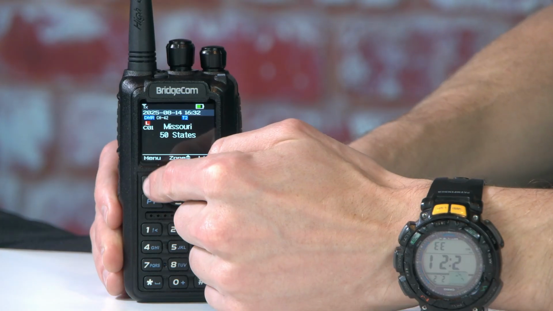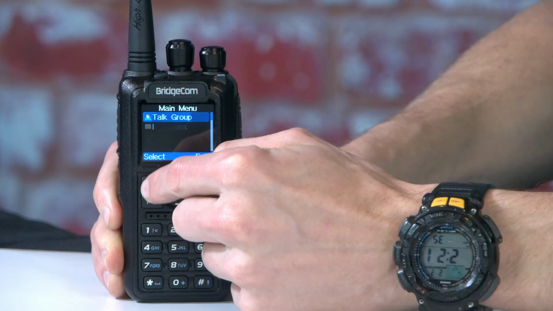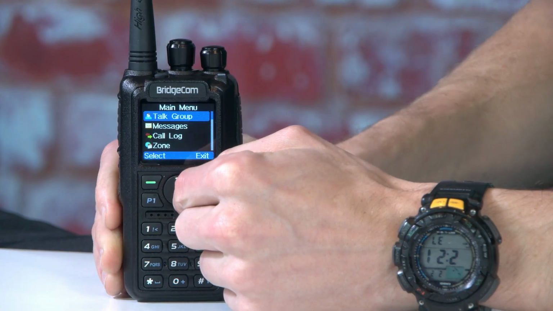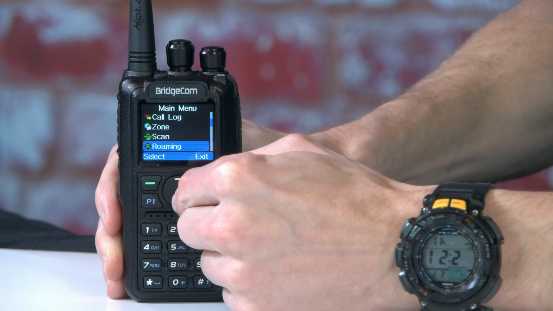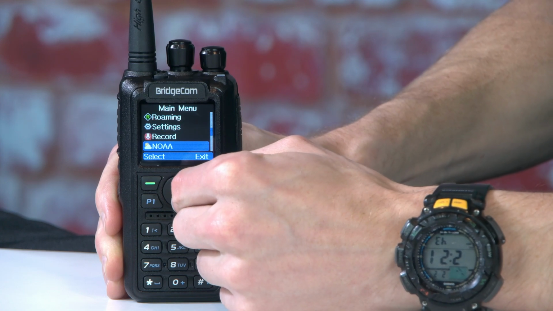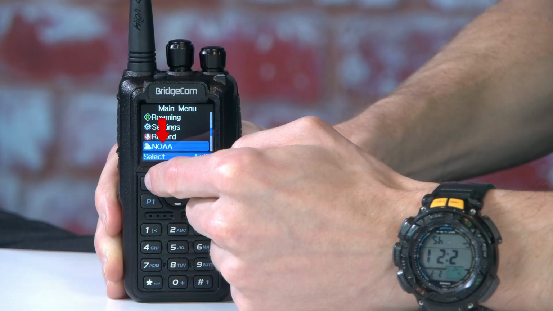It's real simple. Just go to the main menu here, click on menu, and scroll down until you see NOAA. So there it is. We'll go ahead and select that. Now there's a variety of options here on how we want to set this up. So we'll go through them.